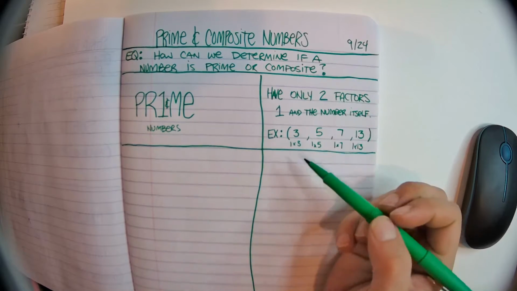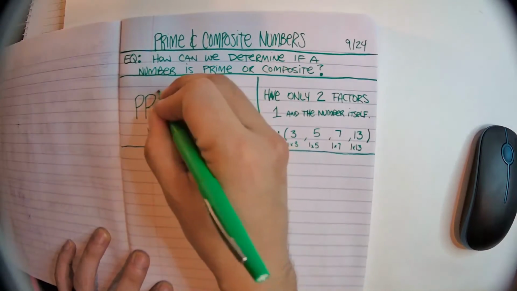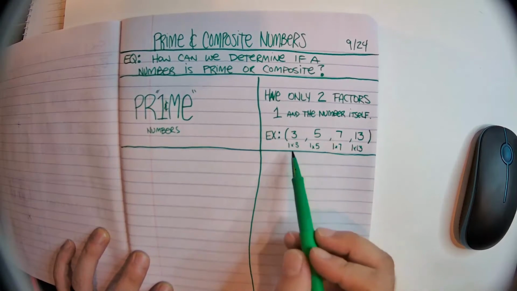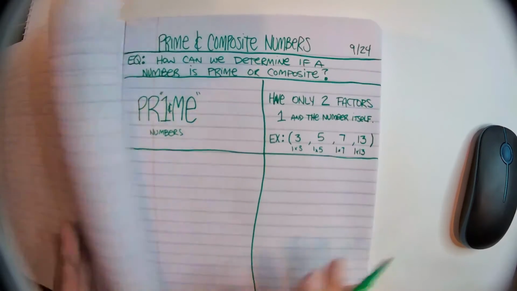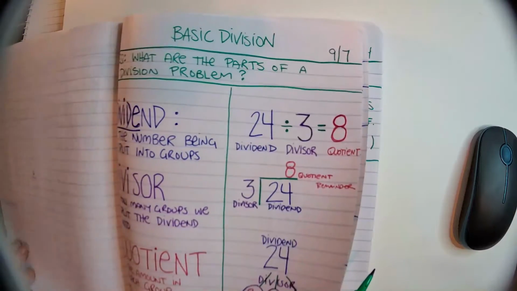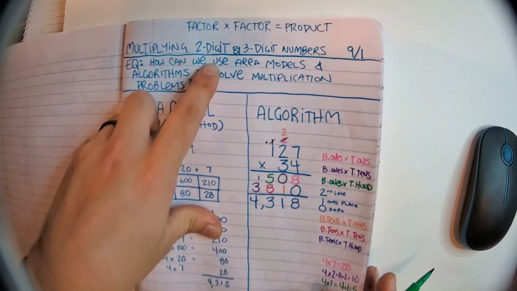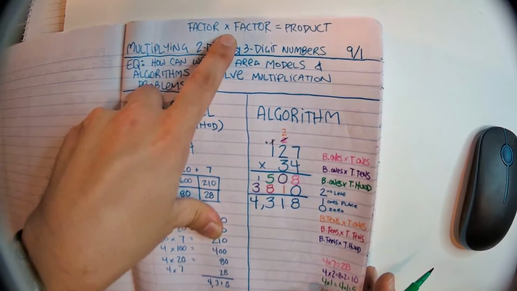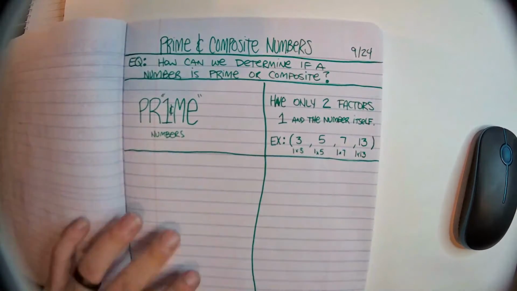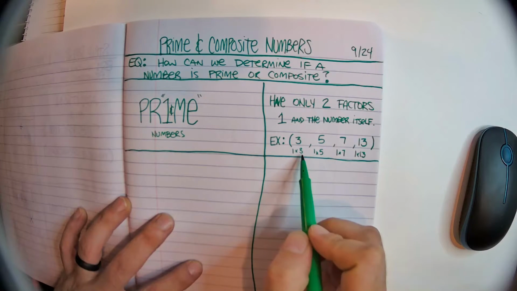All right, so we have established that prime numbers, and remember, I put the 1 in, have two factors, 1 and the number itself. And don't forget, if you forgot what a factor is, it's sitting on the top of our multiplying two-digit by three-digit numbers. Factor times factor equals product. So remember, the factors are the pieces of a multiplication problem. So the only way to make some of these numbers is 1 times the number itself.